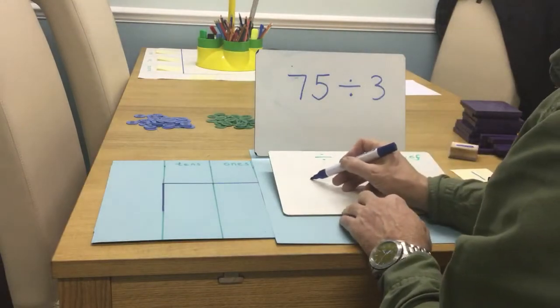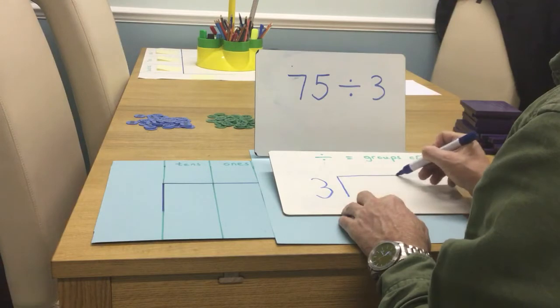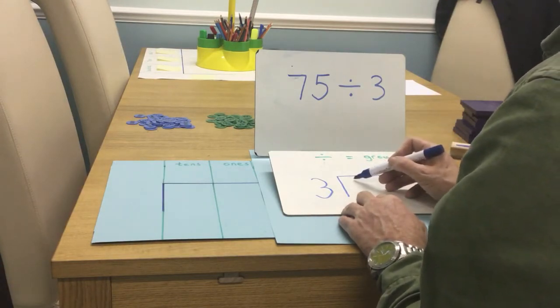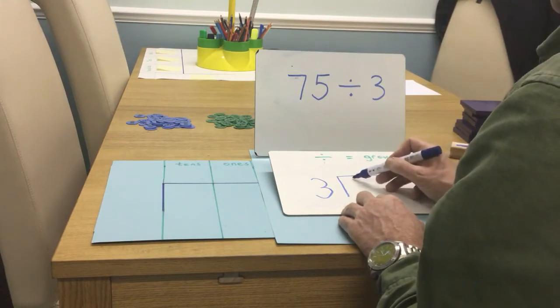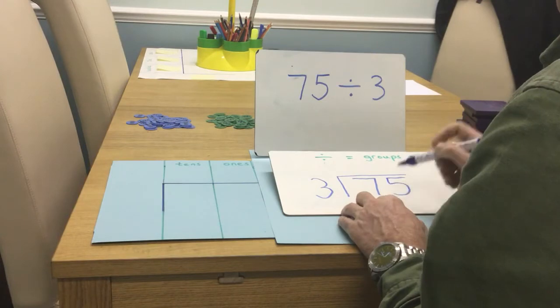So if I was doing it in my book, I would do a 3 in a little square. With a ruler I'd use to get the straight lines, and I'm going to pop the number I'm going to divide up into the middle. So there's 75.